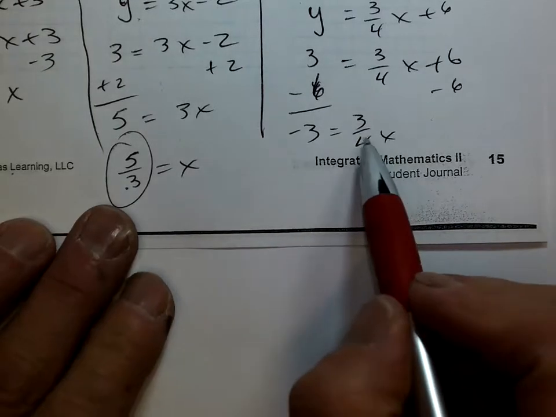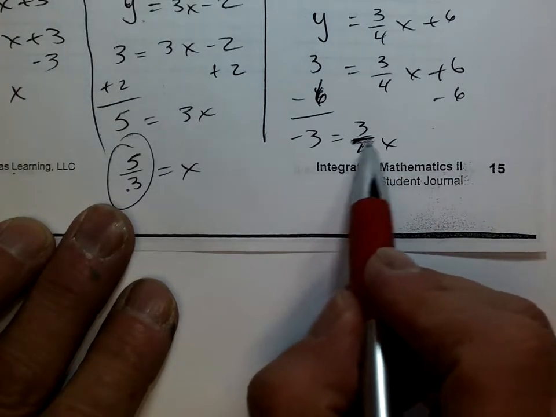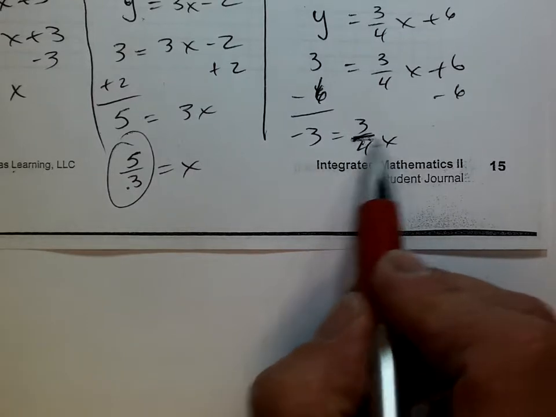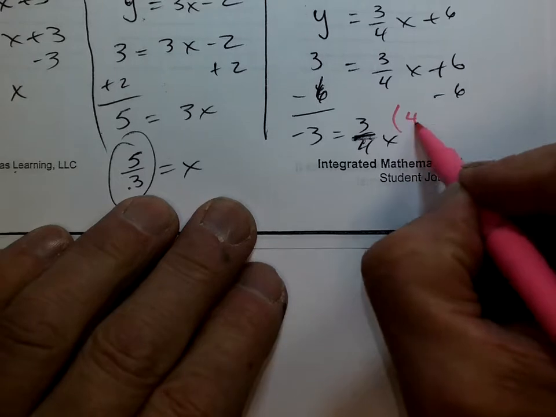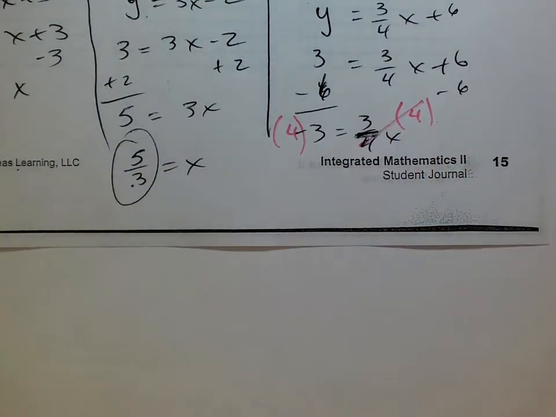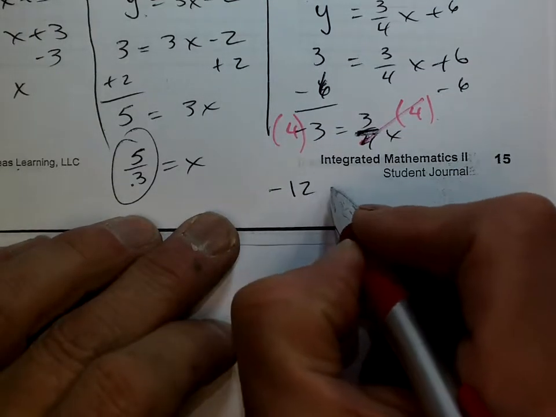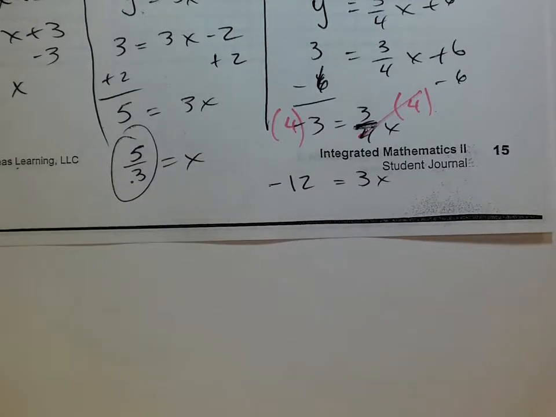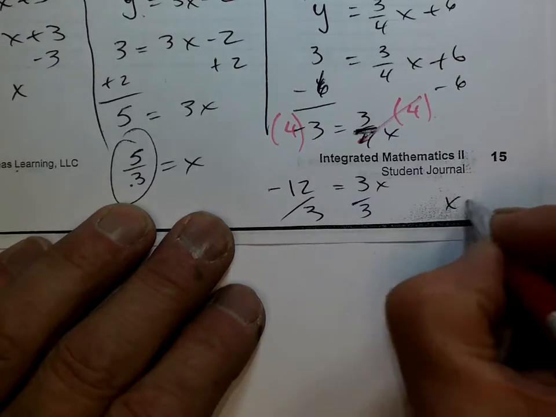So, with a fraction, see this little line right here? Come on, you guys. What's this little line mean in math? Divide. And when you solve equations, you do the opposite, right? What's the opposite of divide by 4? Sure, so let's multiply by 4. Multiply by 4, right? And then the 4's will cancel, right? So we're going to now have a negative 12 equals 3x, and it's really easy. Divide by 3, right? And I get x equals negative 4.